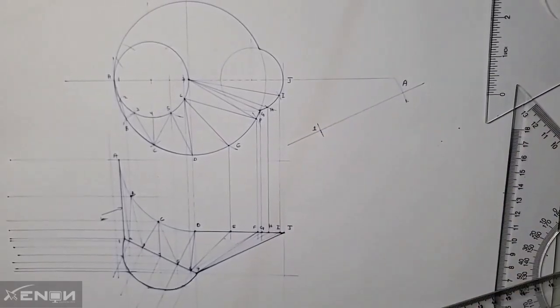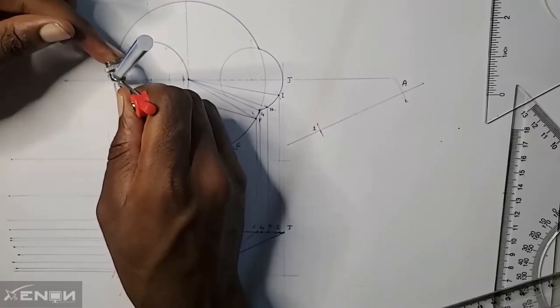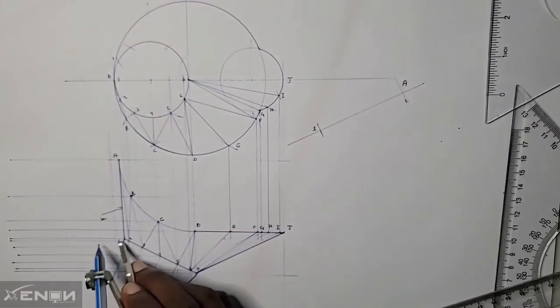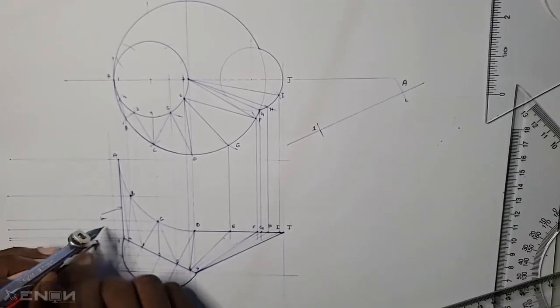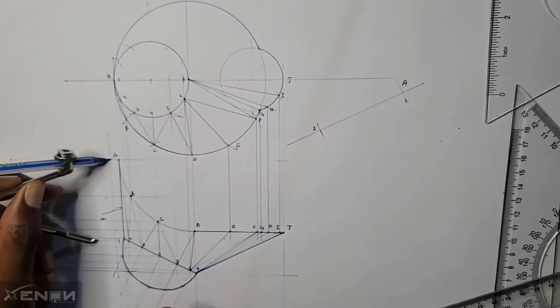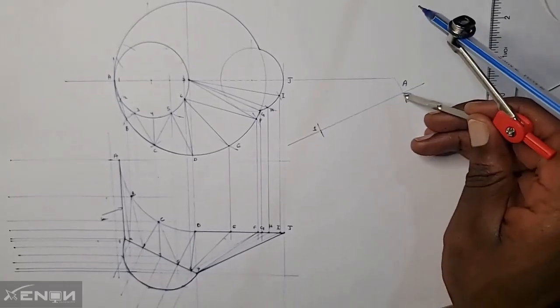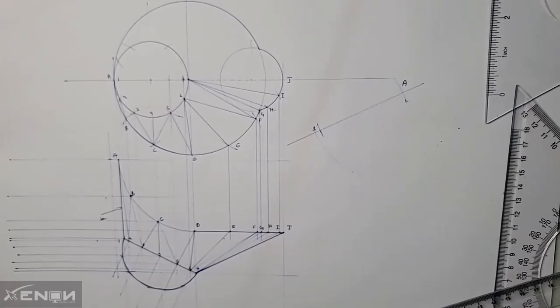After A1, you can see that we now require A2. So pick the plan length of A2 right here. Come to point 2 down here, mark off along point 2, stand right here and open your compass up to point A along that vertical line, and that is the true length of A2. So stand at point A and draw an arc just like that.